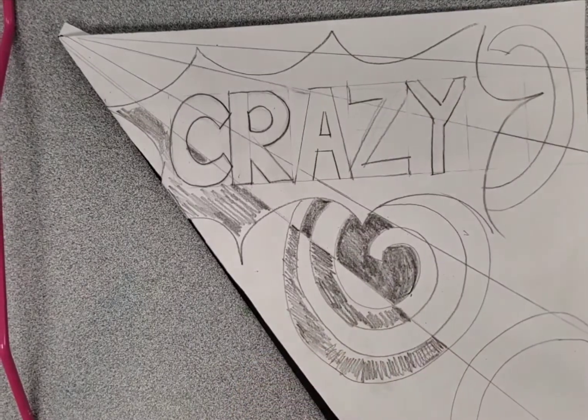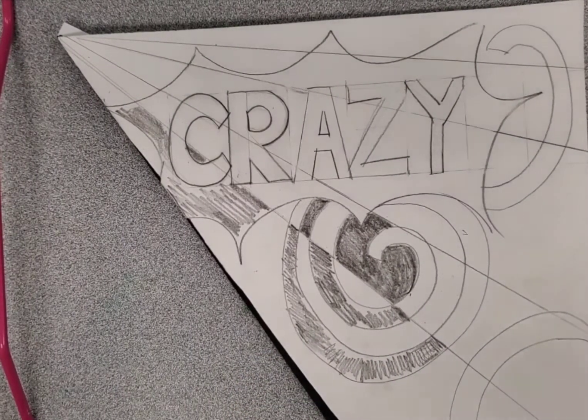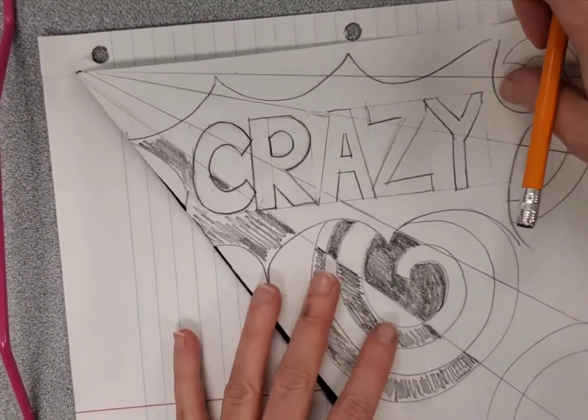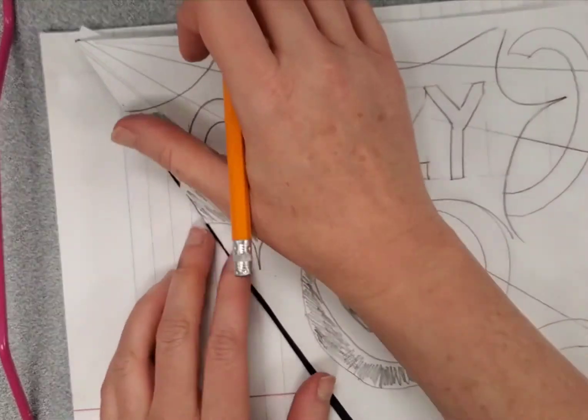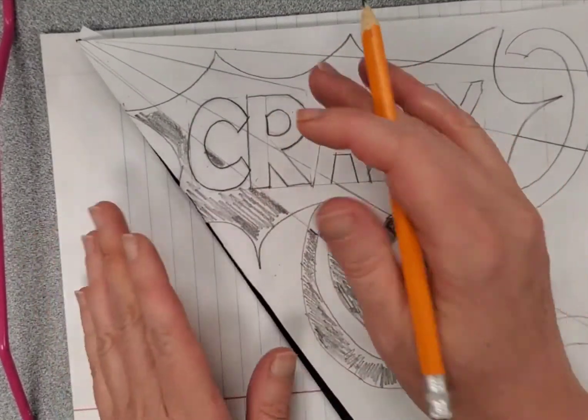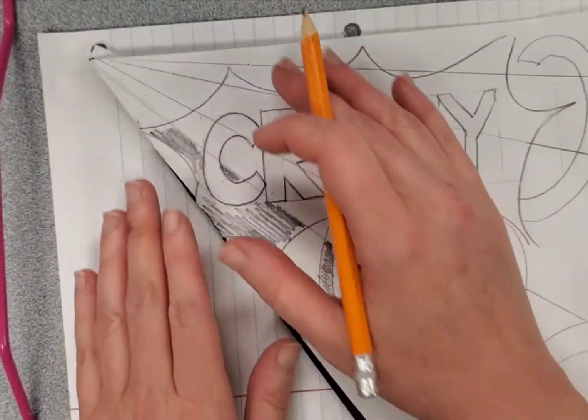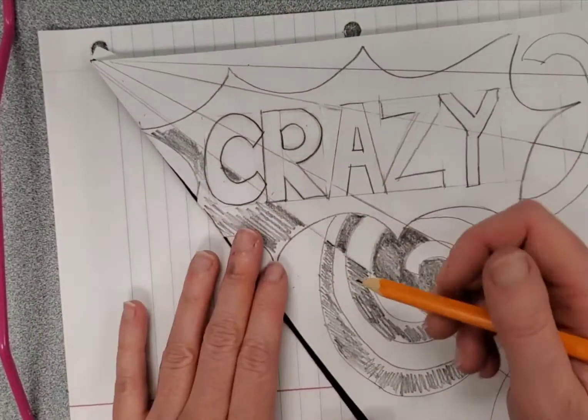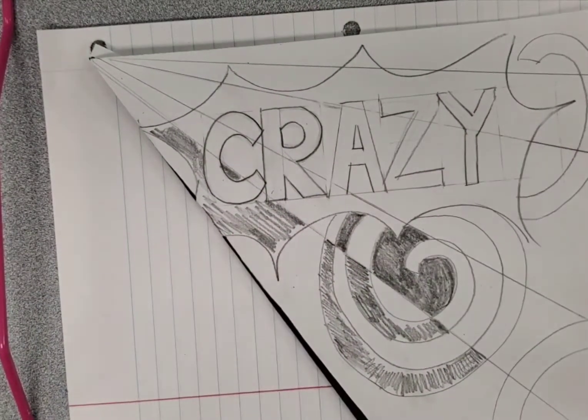The other thing I'm going to ask is that there will be some paper on your table that looks like this. Use this as a placemat. While you're using the Sharpie, it's probably going to go off onto the table a little bit. Make sure it goes off onto the placemat rather than my table.